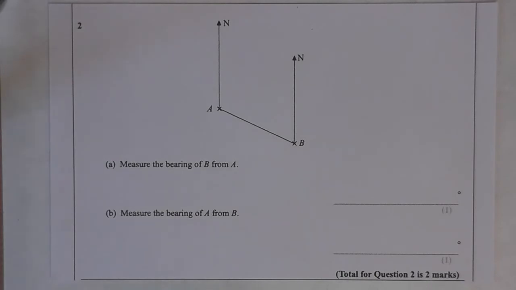So we've got 2 places joined with a line. This one is drawn for us. If not, we would draw that line in. And we've got 2 north arrows, one from each point. And part A goes, measure the bearing of B from A.